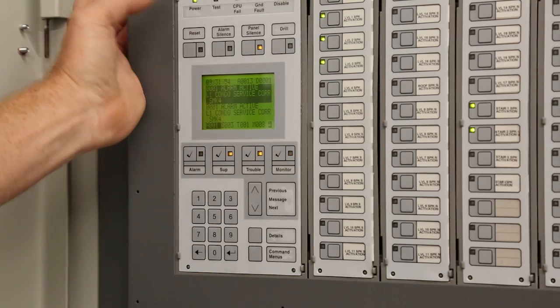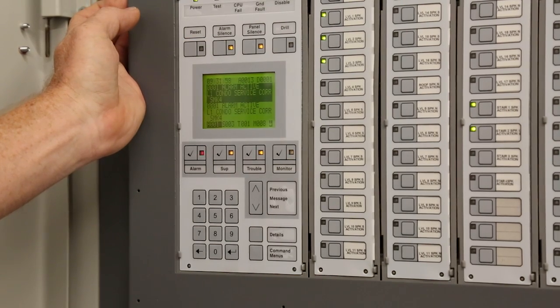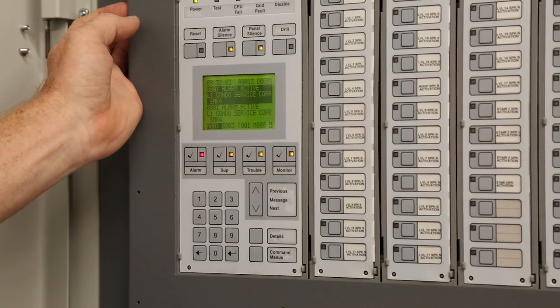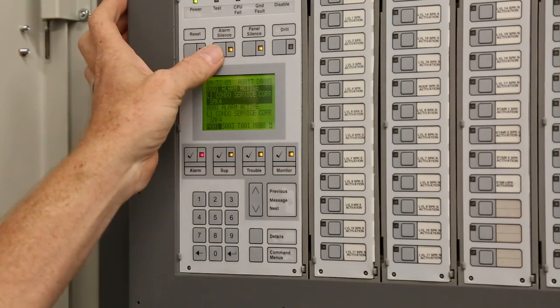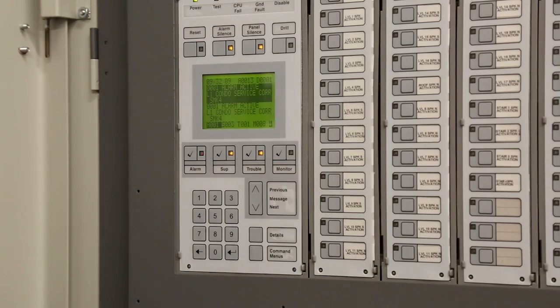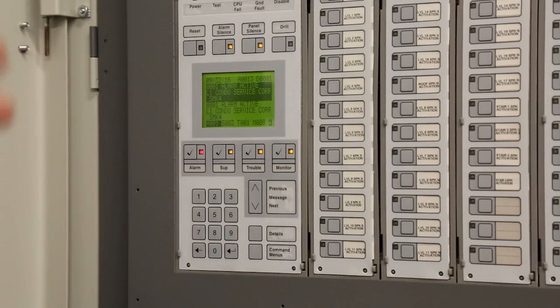We can hit panel silence, that only shuts up the panel. Alarm silence will basically shut the strobes and speakers off, okay? Now, that's a toggle feature, okay? So if you come in here in a panic, hit this thing twice, what did you just do? You turned it off and turned it right back on again. It's a toggle. Every time you hit it, it toggles back and forth.